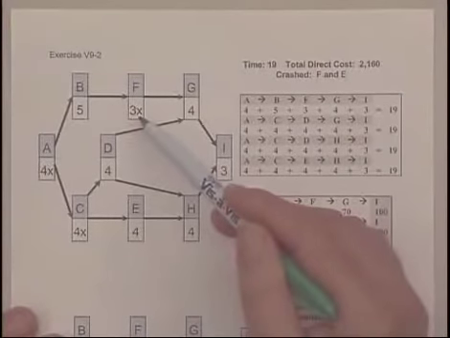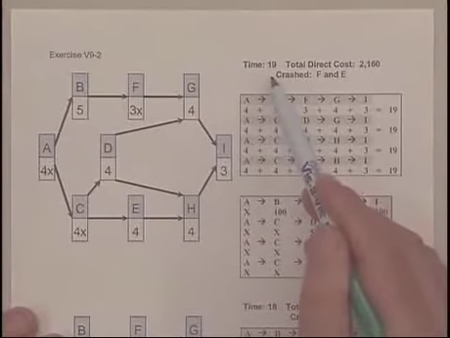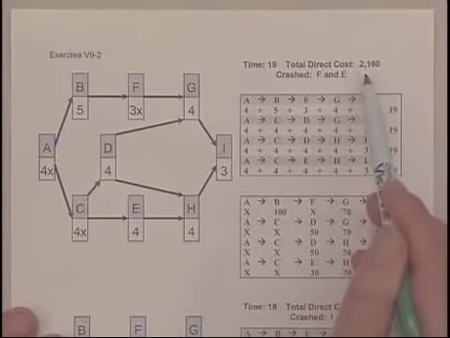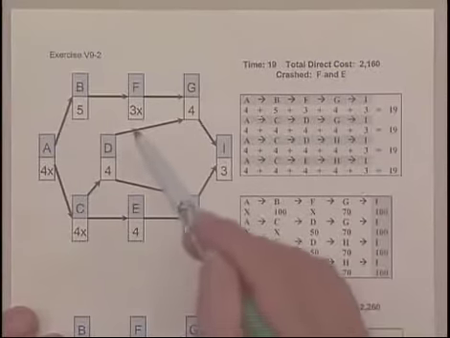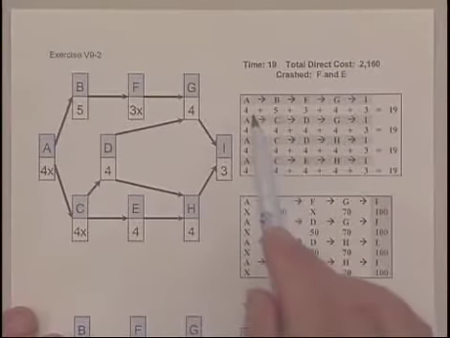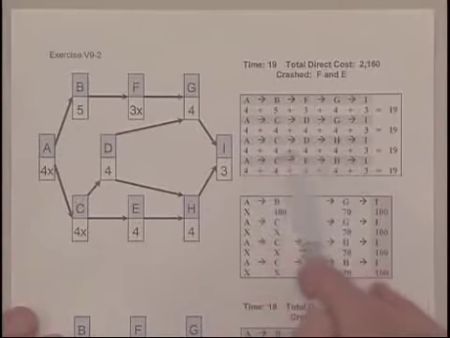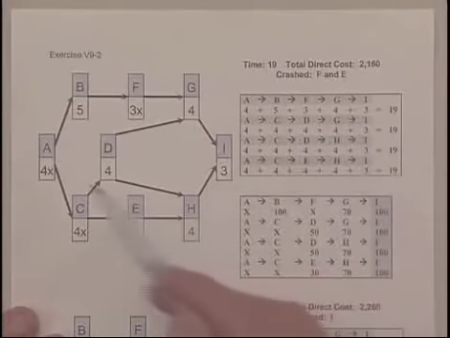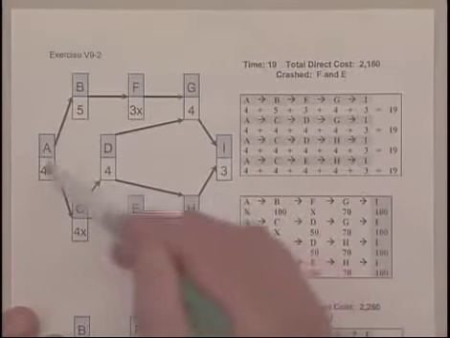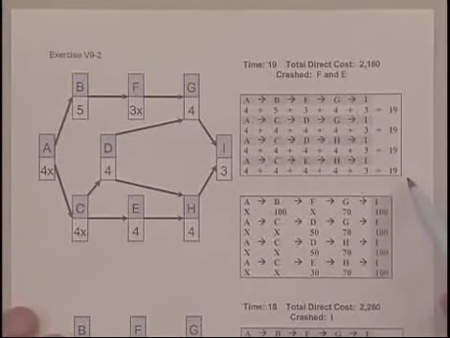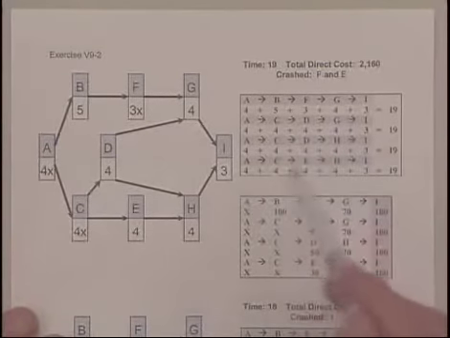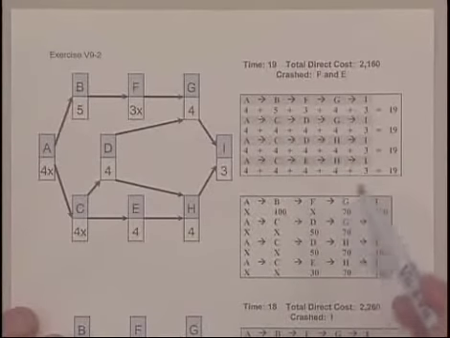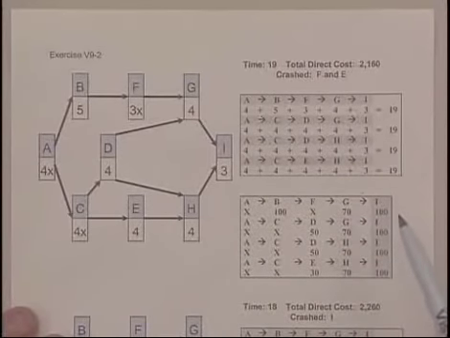Now by crashing E and F, we've got the network to 19 at a total cost of 2,160. I recorded those changes, and sure enough, now when we plot out the critical paths, we realize that all four paths are critical at the duration of 19. So now we have to influence all four paths in order to go from 19 to 18. Influencing just one won't alter the duration of the project. All four have to be affected.